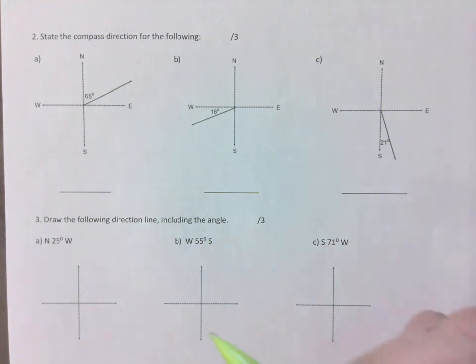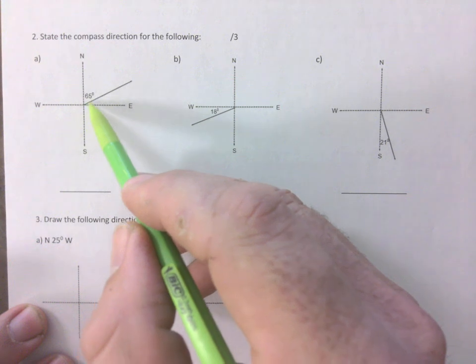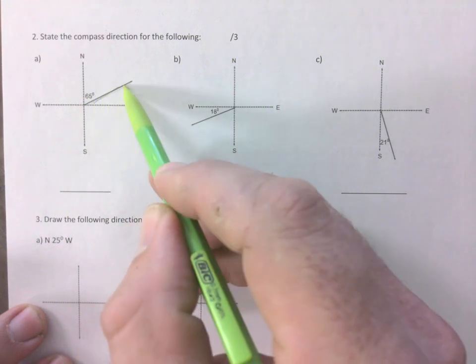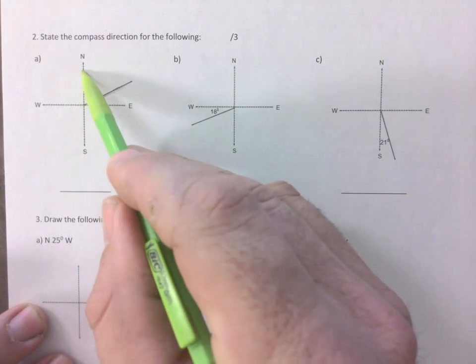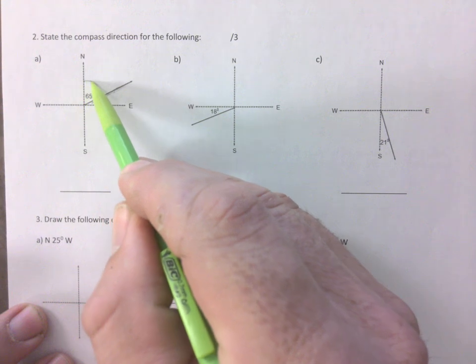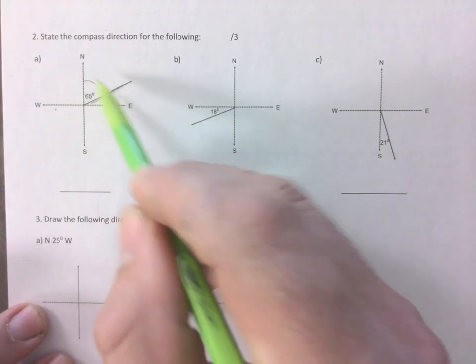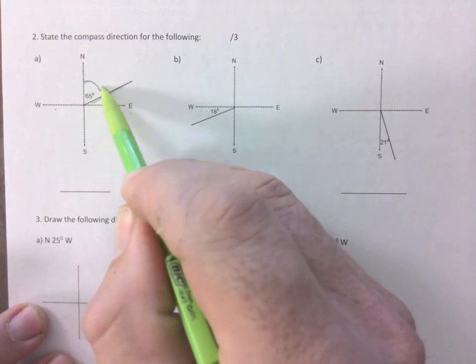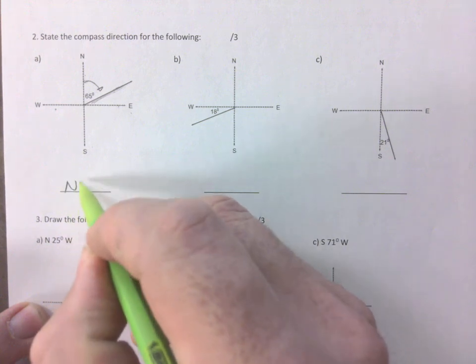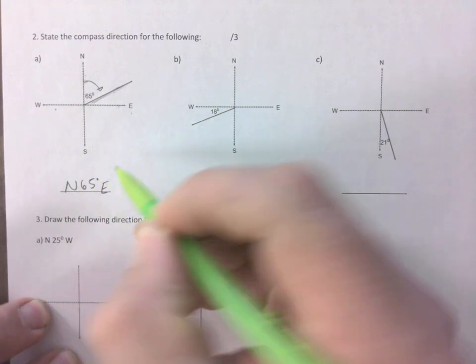Didn't give you enough time. So this direction, what would it be? North, it touches north, right? So you got to start from one of these four. And in this case, you'd go north 65 east. So N65, yeah, that's good there.